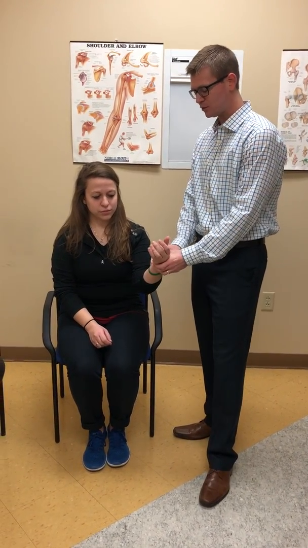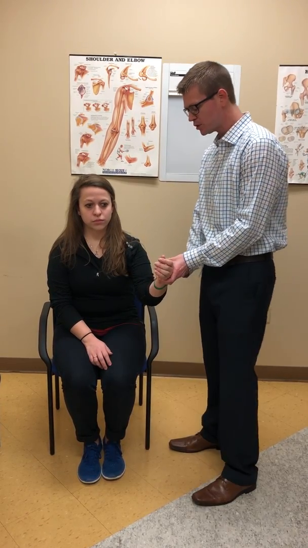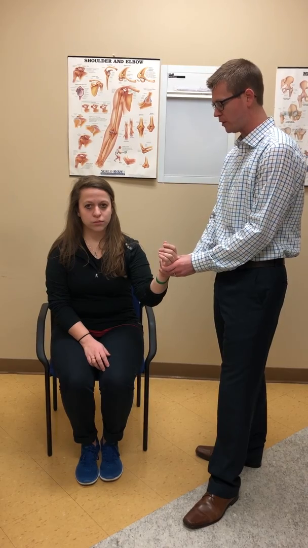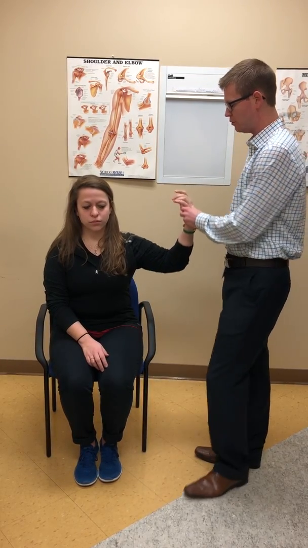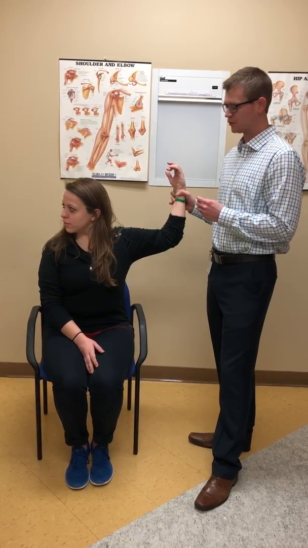Okay. Next, we will do Wright's test, which is looking more towards a vascular component of thoracic outlet syndrome. We start by palpating the radial artery. And once we have a good palpation of the artery, we bring the patient's arm into 90 degrees of abduction and 90 degrees of external rotation.